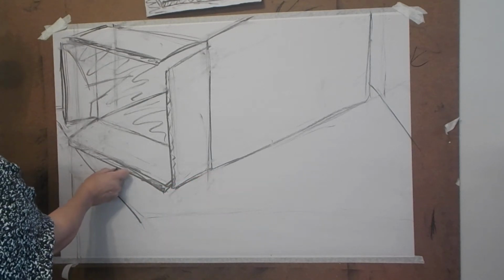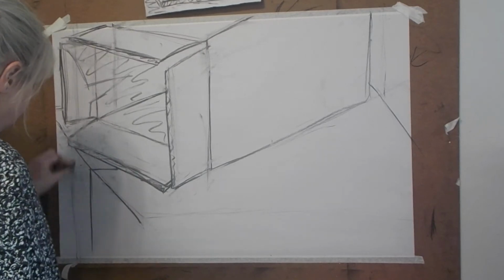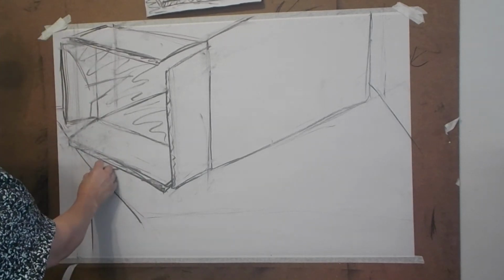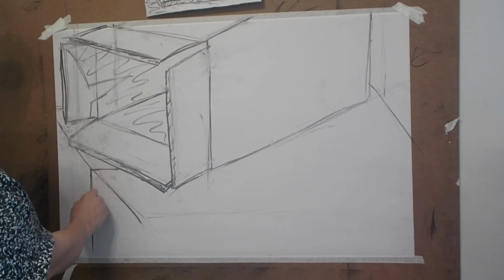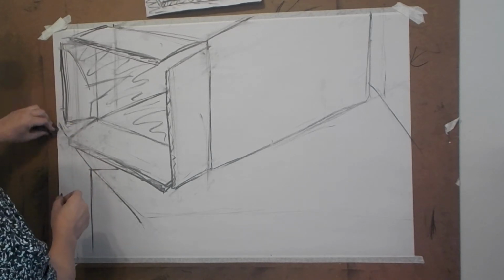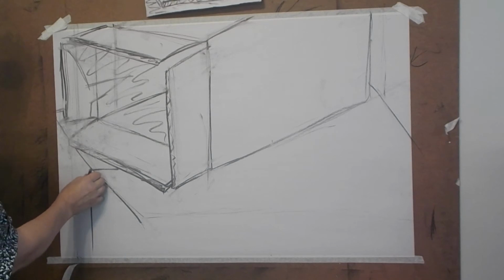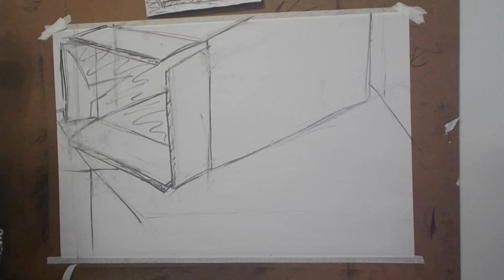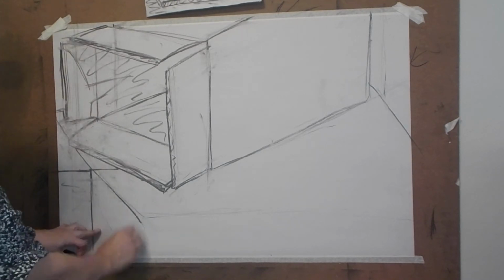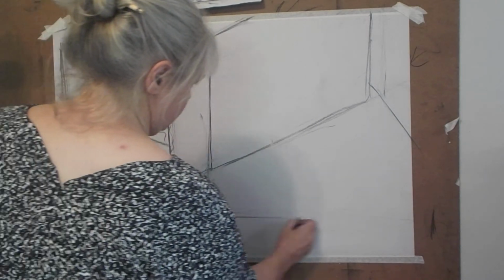Now, this is the spot where the box opens. I was wrong. I said it was here, and that's okay. While drawing, you find your space, you find your availability of what's happening. This is a little long, so this is actually going to go off the page. This is now a flap coming out straight over, and this is all a flap. This is inside. This is a flap. This is a nice straight flap. This is a newish box.